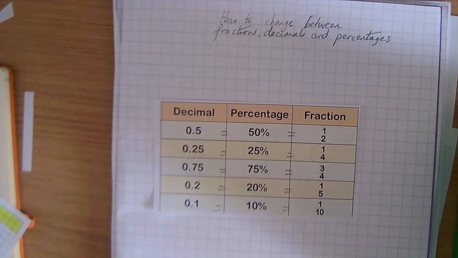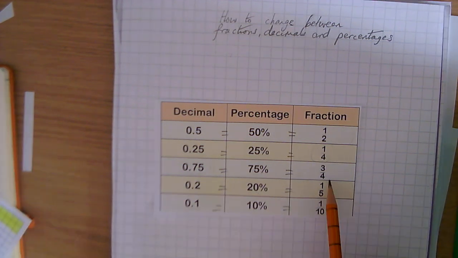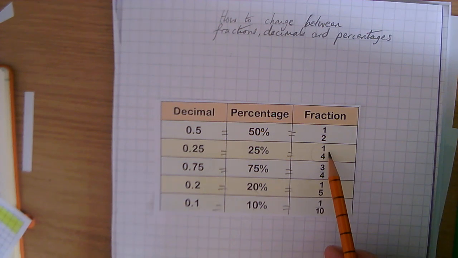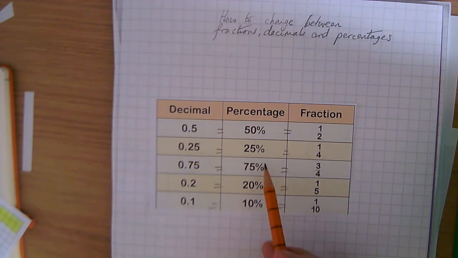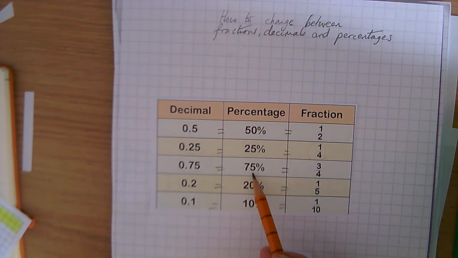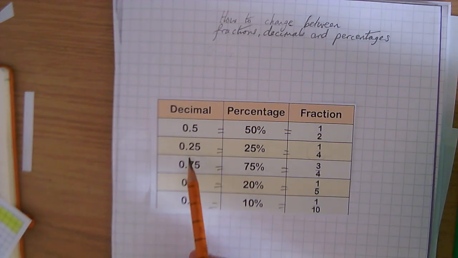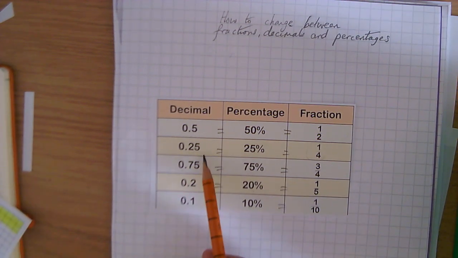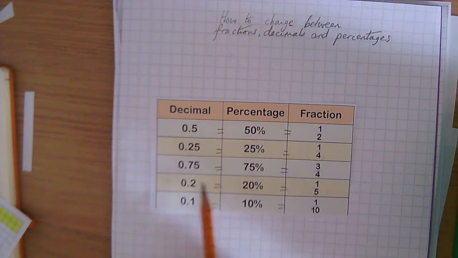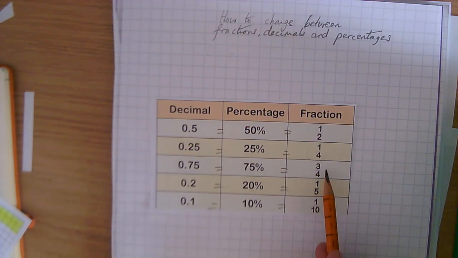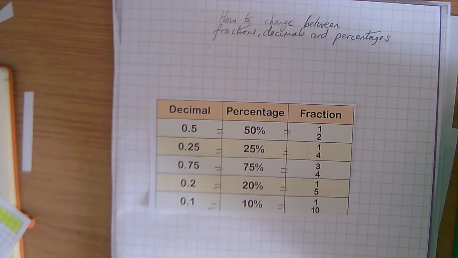Let's say, for example, you wanted to work out 3/4. If you know a quarter, you can work out 3/4. If you know that 1 out of 4 equals 25%, 3 out of 4 will be 25 times 3, which is 75%. So 0.25 add 0.25 add 0.25 is 0.75. That's 3 lots of 0.25, and that's what 3/4 is equivalent to: 0.75.